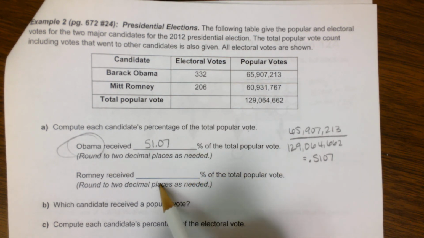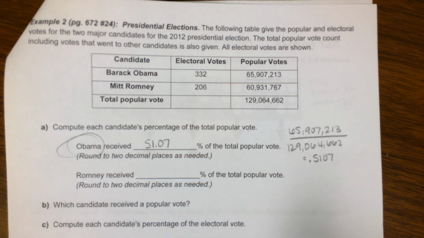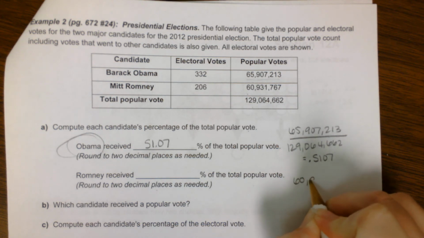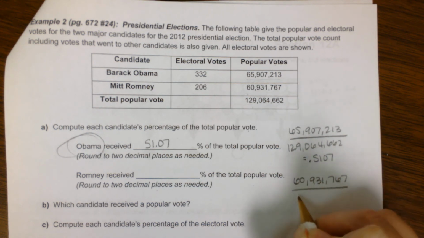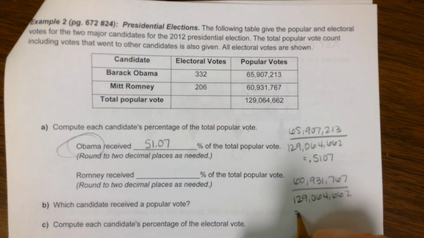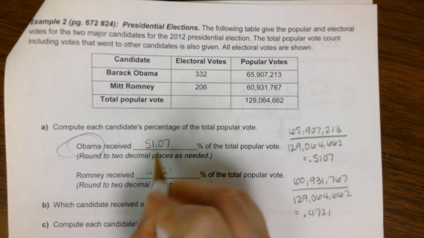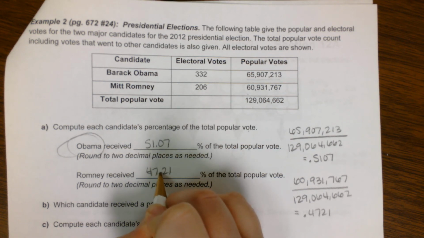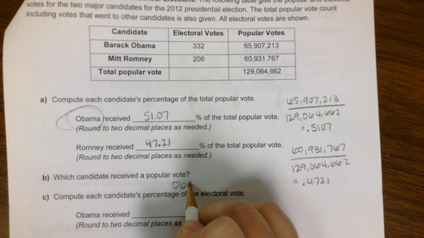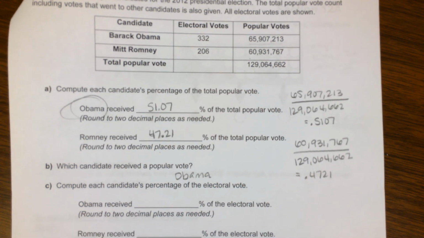But for kicks and giggles, let's figure out what Romney got. Remember, this is not going to add up to 100 because there were other people that people could vote for instead of just the two. But Romney got 60,931,767 for a total of 129,064,662. Divide that and get 0.4721, so you get 47.21% of the popular vote. Okay, so Obama clearly won this one.